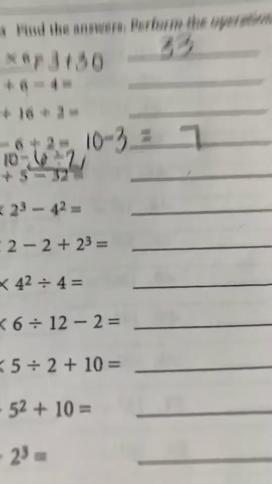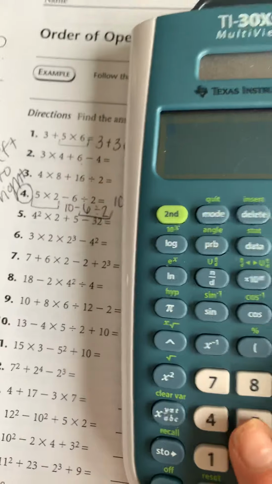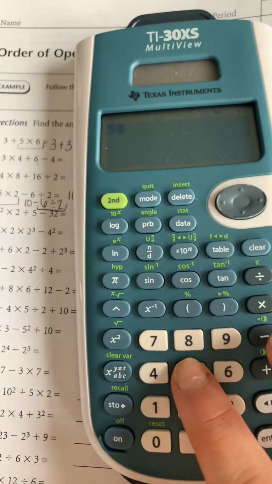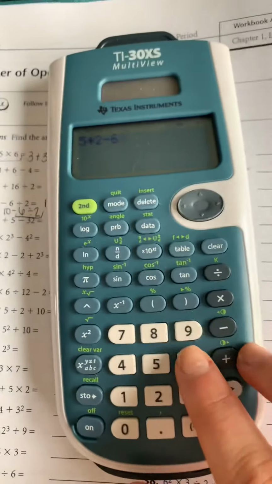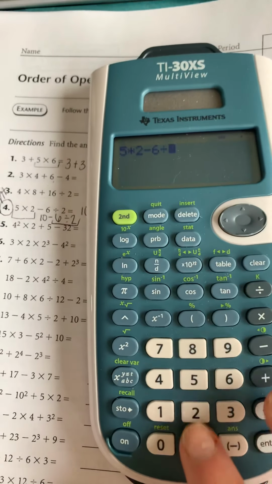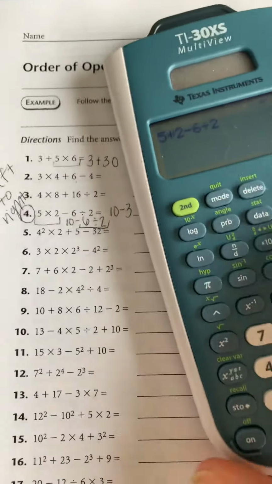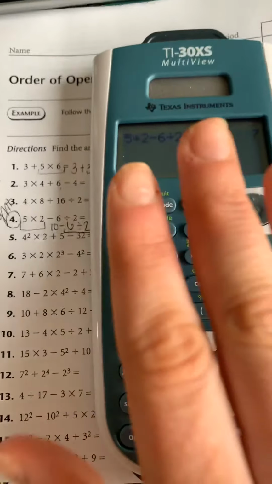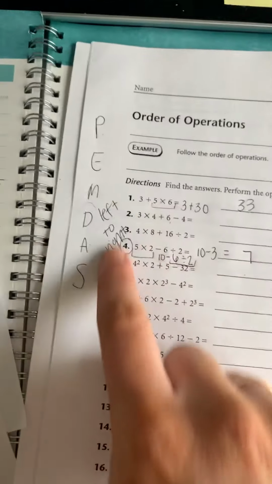Again, I don't have to write out all of that if I don't want to. I can take my handy dandy calculator and I can type it in exactly the way I see it. So number 4, I'm typing in 5 times 2 minus 6 divided by 2. And I still get 7, which I know most of you are just going to type it into the calculator, and that's totally fine. This is just in case maybe you lost this calculator, or maybe you're using your phone. If you are using your phone calculator, then you should definitely follow these steps.